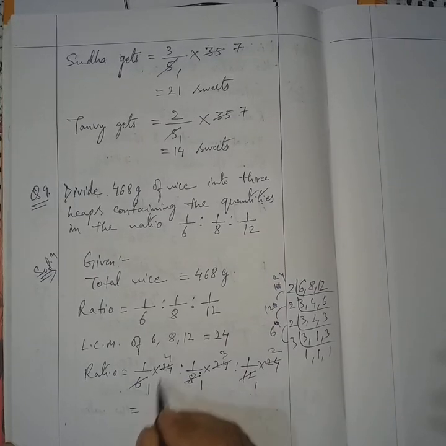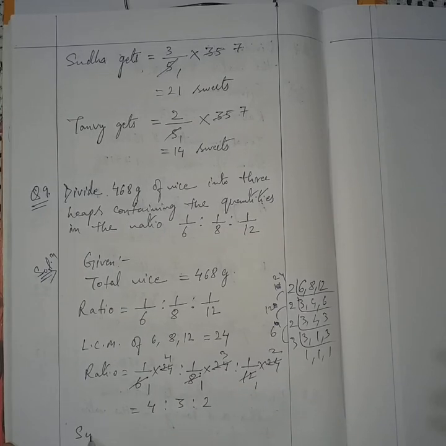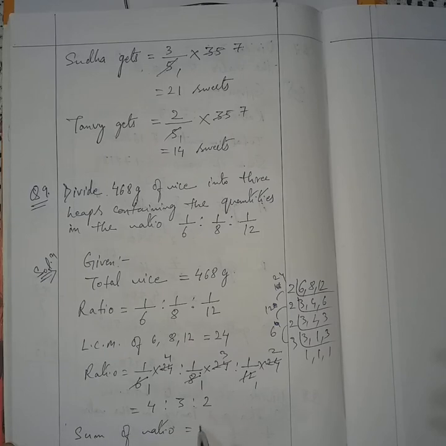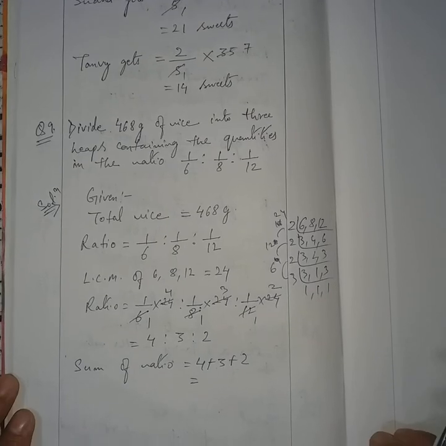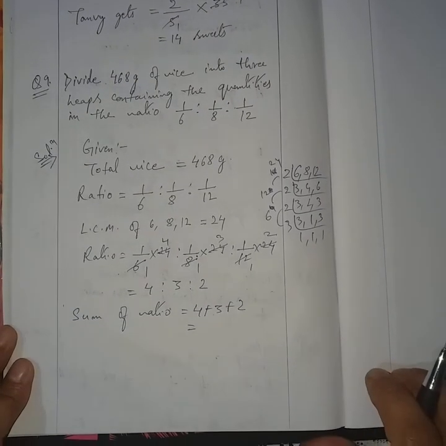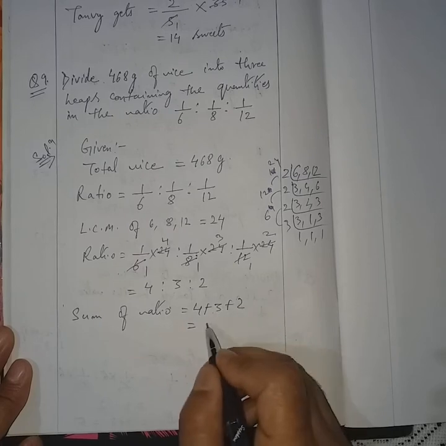So now this is 4 is to 3 is to 2. Now we can find the sum of the ratio, that is 4 plus 3 plus 2, which is equal to 9.